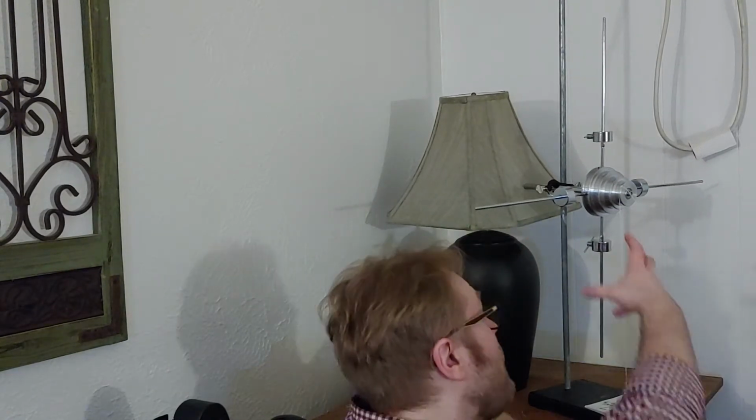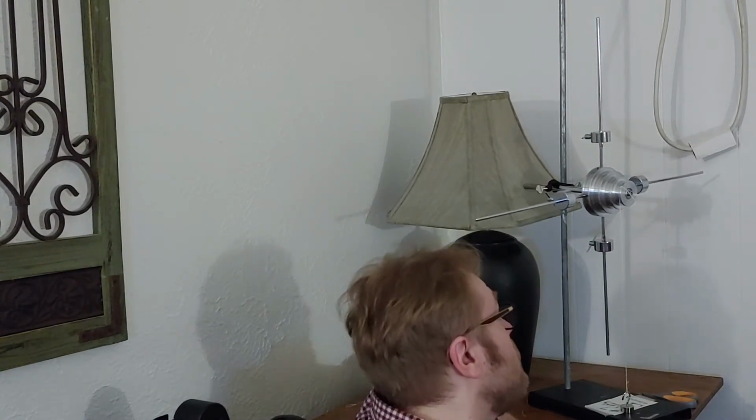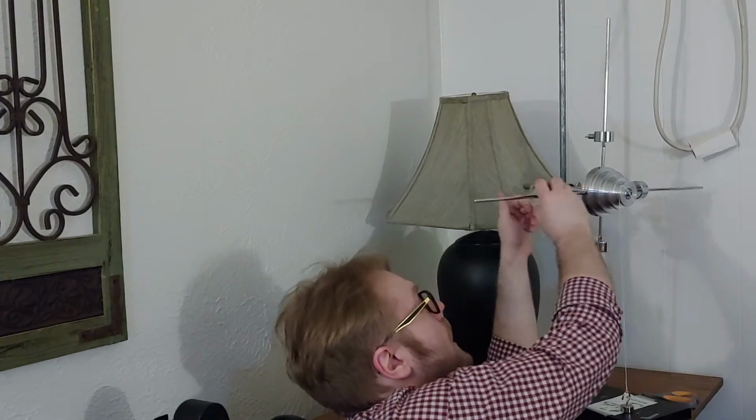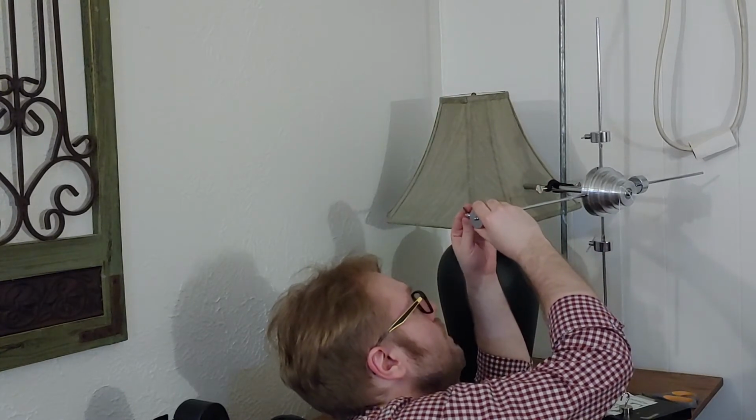Without changing the mass of the system, of course, I was able to increase this thing's moment of inertia by increasing its mass, but I can also change its moment of inertia just by redistributing that mass, and so that'll be the last thing we demonstrate. I'm just going to take these masses and move them to the outside.